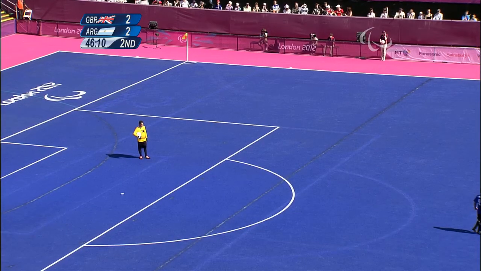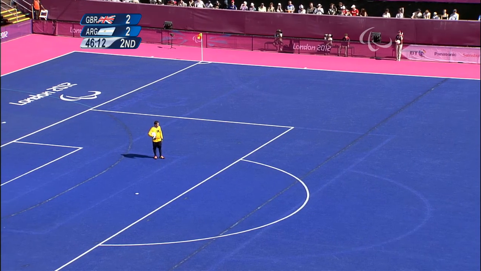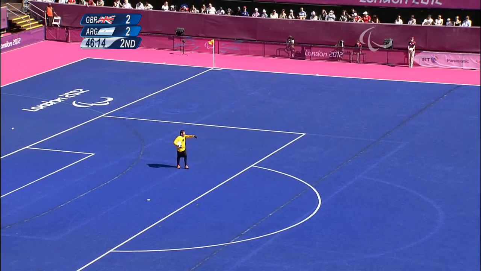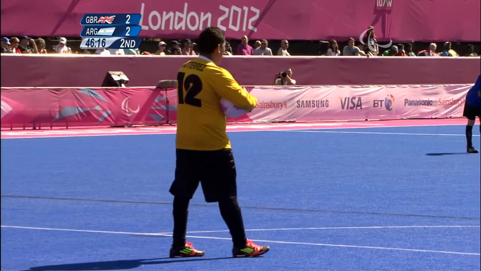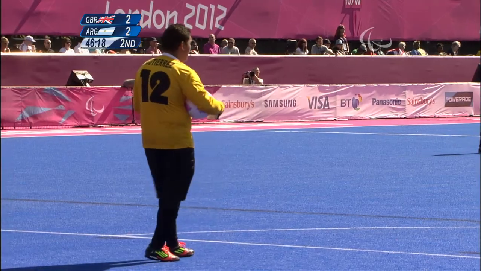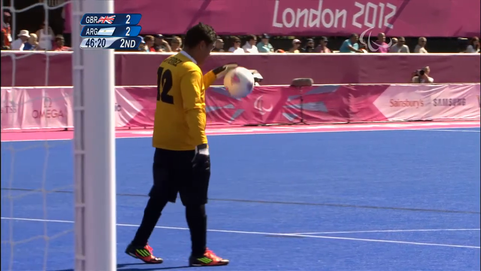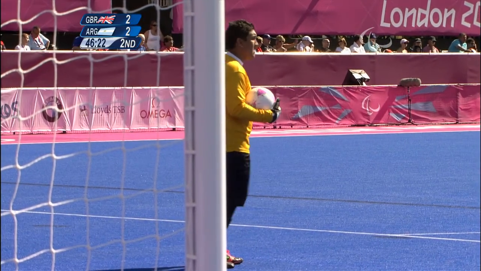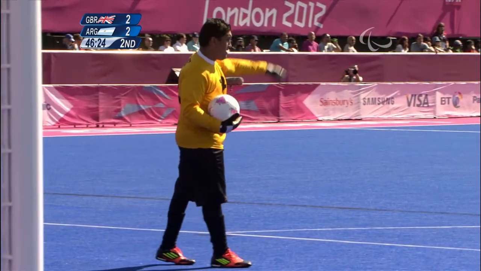A little break in play. We've got a substitution coming up in just a moment, but at present Argentina just have a man tying his laces, so that's the break in play. But there is going to be a change in just a moment. 47 minutes gone here at the Riverbank Arena. Great Britain 2, Argentina 2.